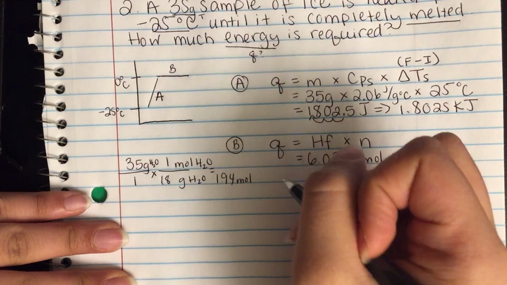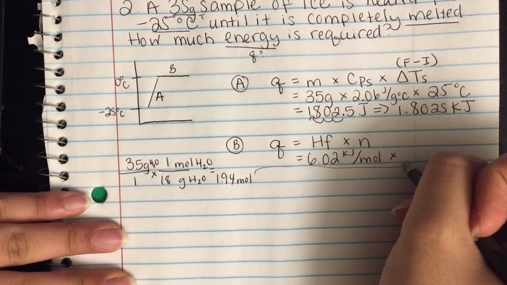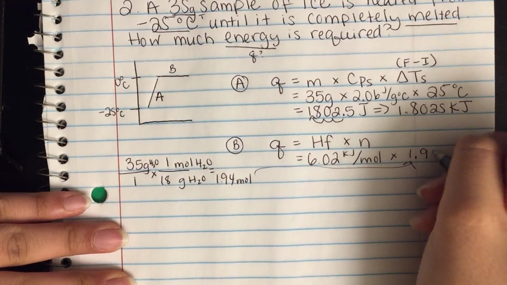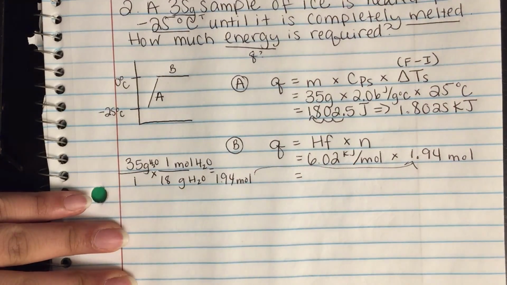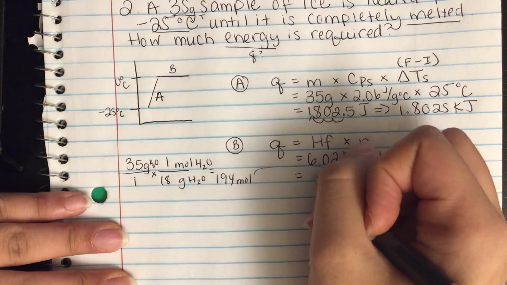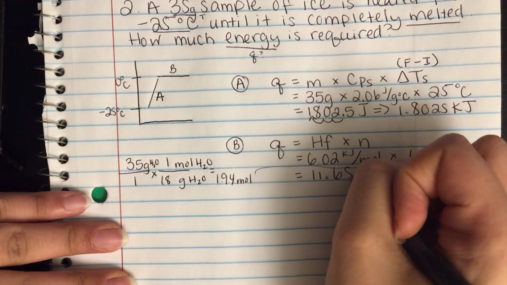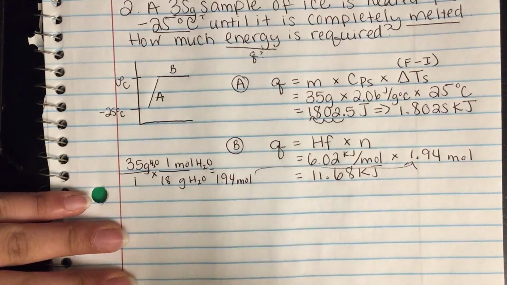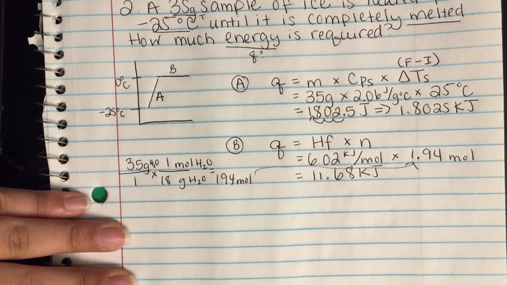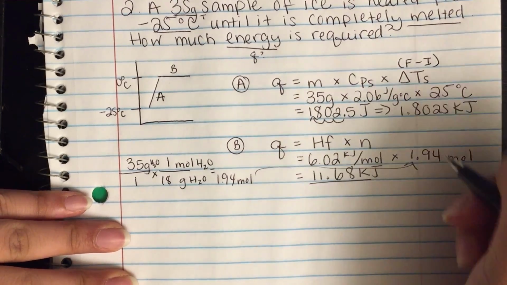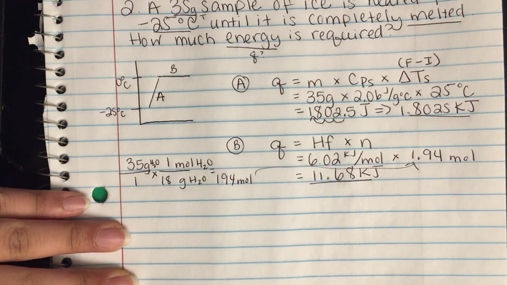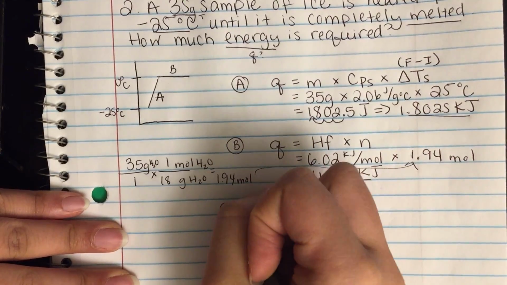And that's the number that we're going to use over here. So 1.94 moles. We multiply that and we'll get 11.68 kilojoules. So we're going to take our 2 kilojoule amounts and add them together to get our Q total.